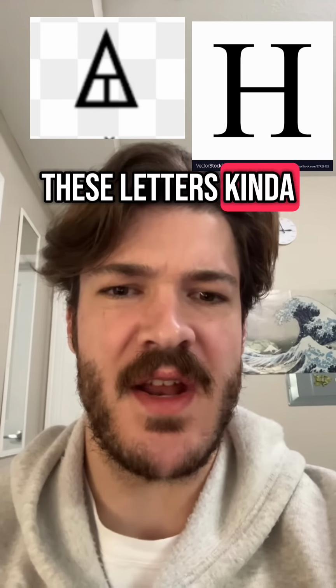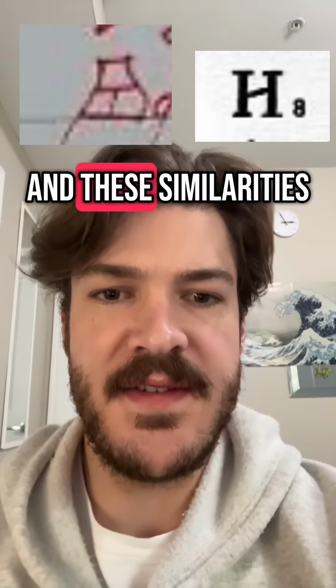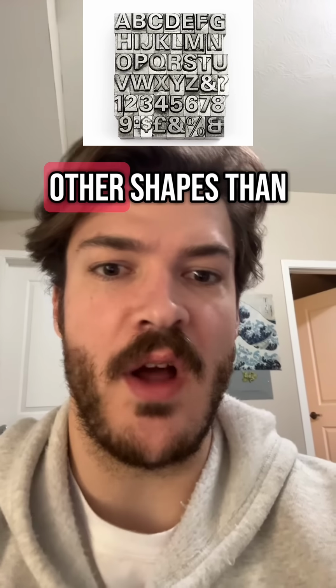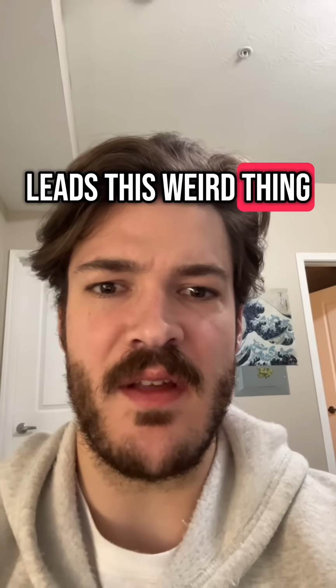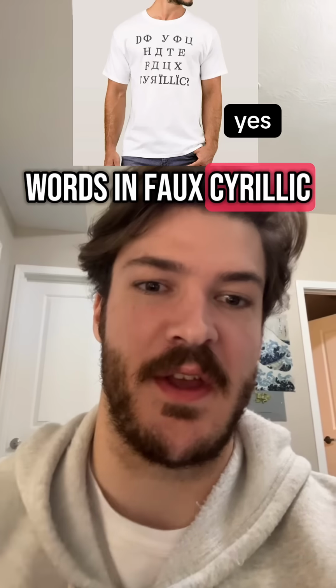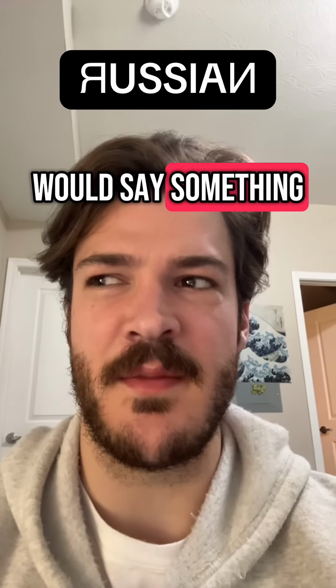But over time, these letters got stylized to look like other letters in the alphabet. And these similarities got exaggerated even more when the printing press was invented, because it's easier to just reorient other shapes than to add new ones. So now it leads to this weird thing where the letters look like Latin letters. So people will sometimes use them to spell English words in faux Cyrillic. So this looks like it says Russian, but technically it would say something like Yausiai.